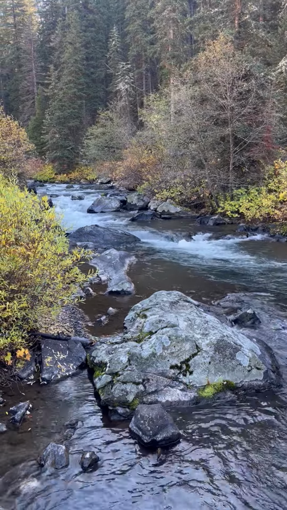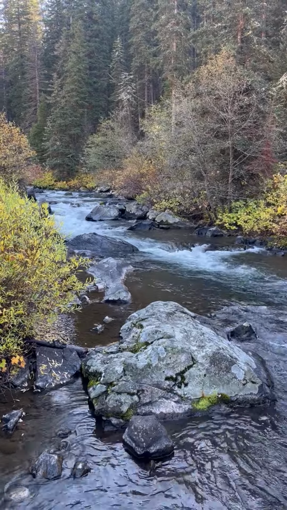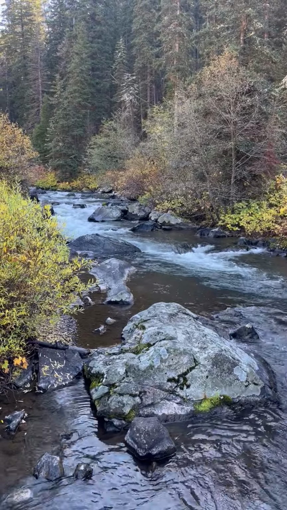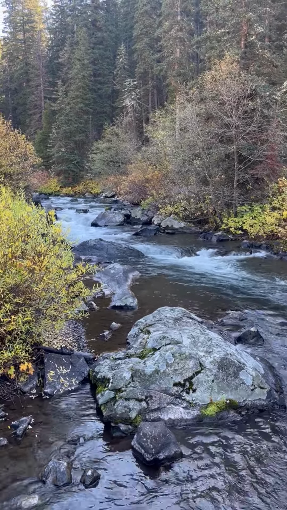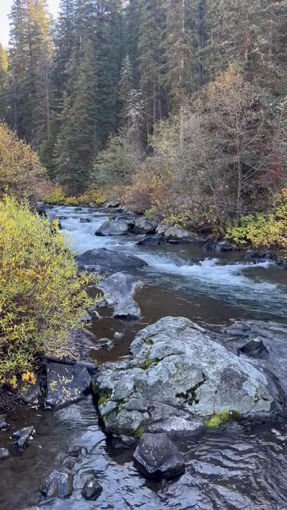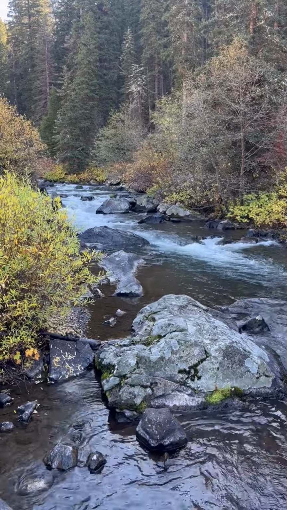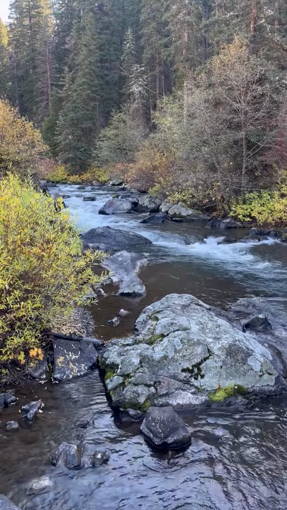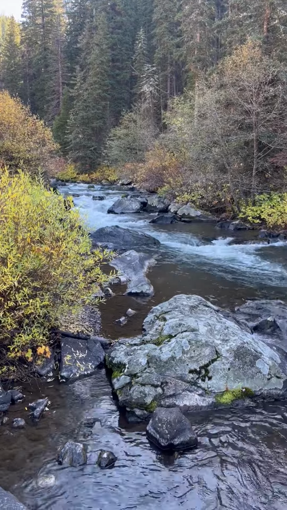So here we are looking at a stretch of Hyalite Creek, and we're going to use this stretch to talk about channel reach morphology. So what is channel reach morphology? Well, let's first define what a channel reach is, which is just a section of river like the one I'm filming that's exhibiting similar characteristics, meaning sediment size, bed load, and overall geographic location in the river. So this channel reach morphology, how did it form?